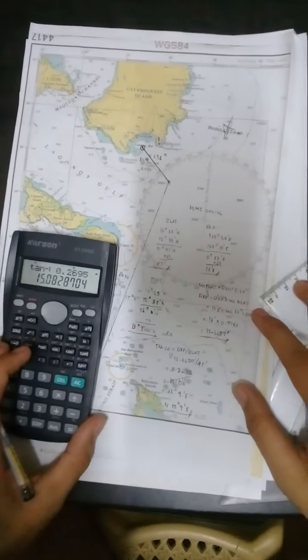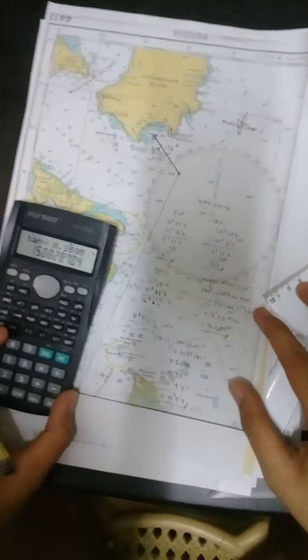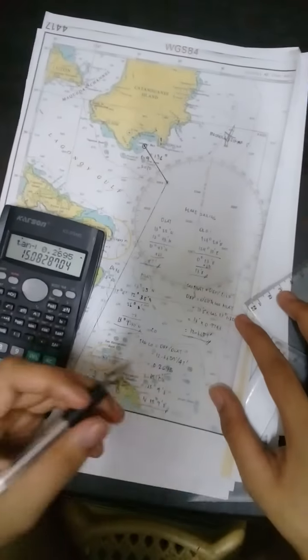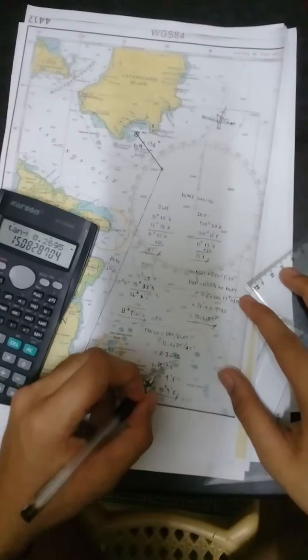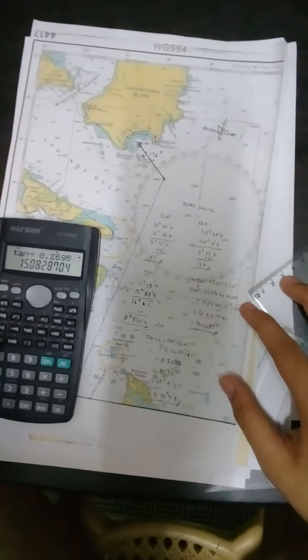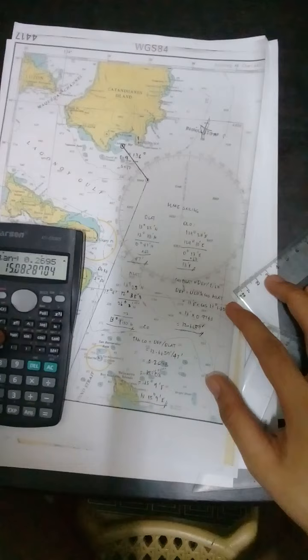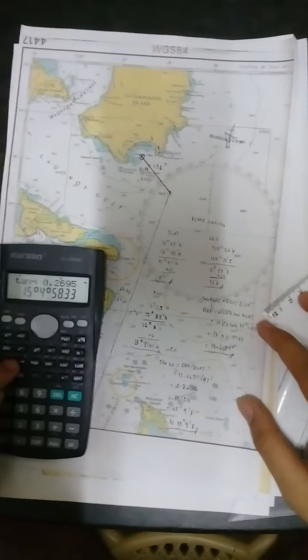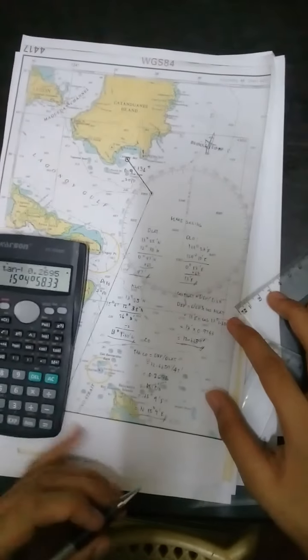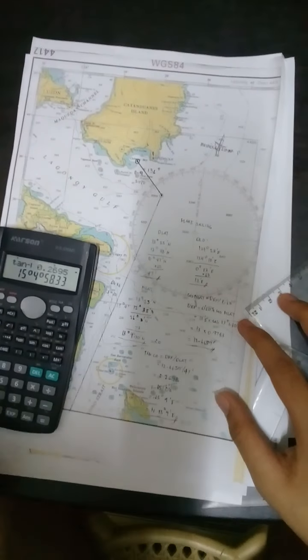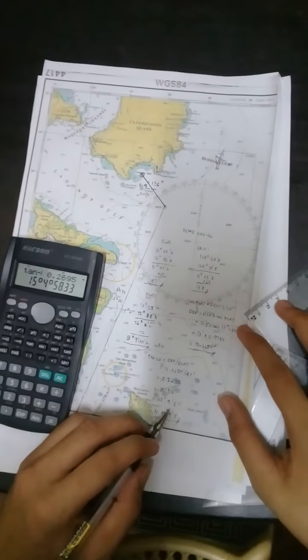So the result is 15.08. We need to use only the second digit, and after that we need to put a degree. So the result is 15 degrees and 4 minutes east.